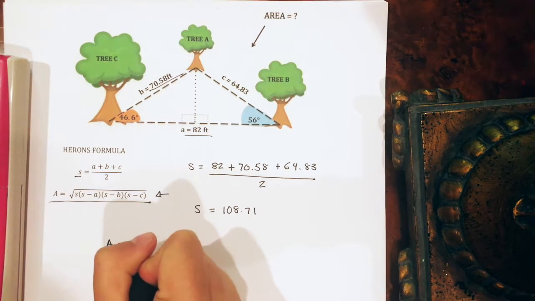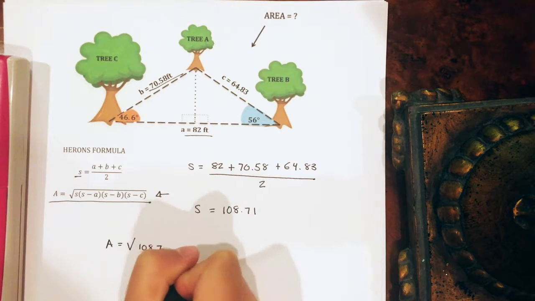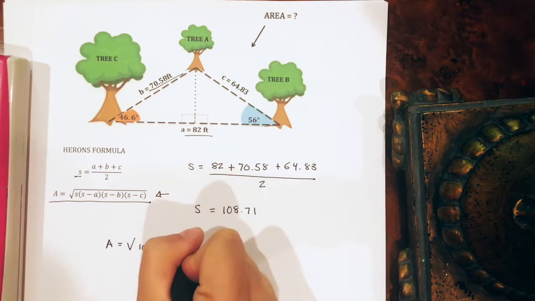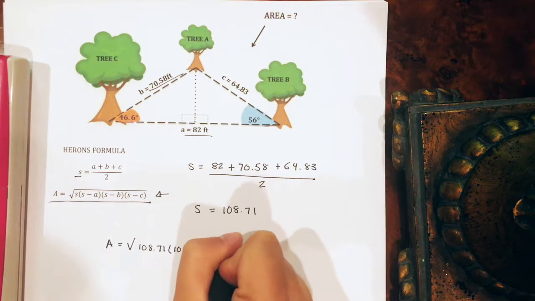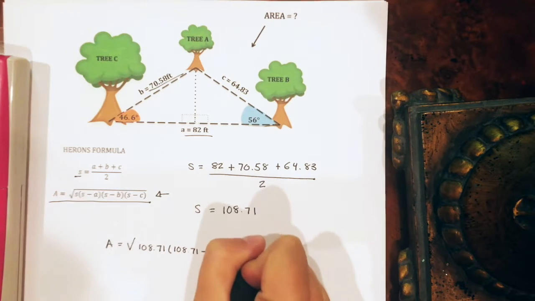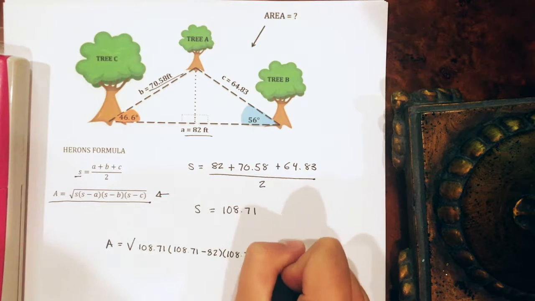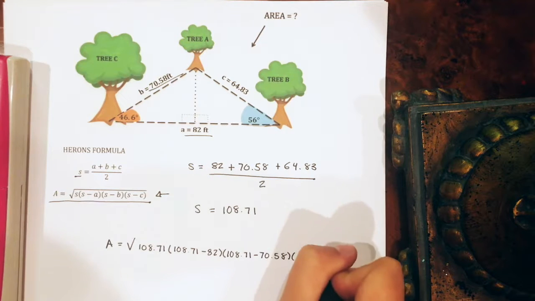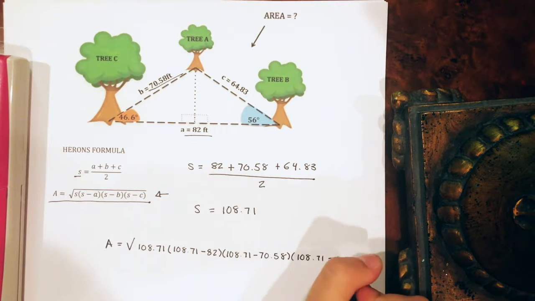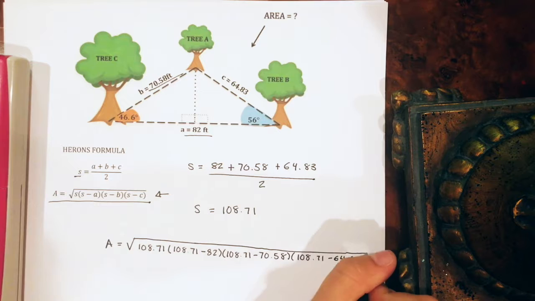Area of a triangle is equal to the square root of S, which is 108.71, times S, 108.71, minus A, which is 82, times S again, minus B, which is 70.58, times S once again, minus C, which is 64.83. And all of this is square rooted.